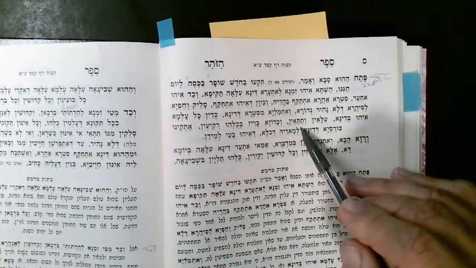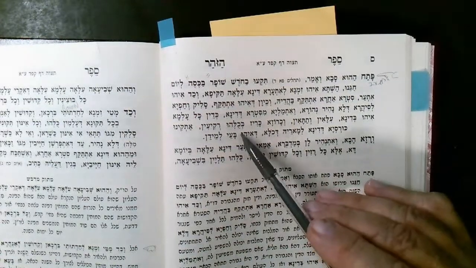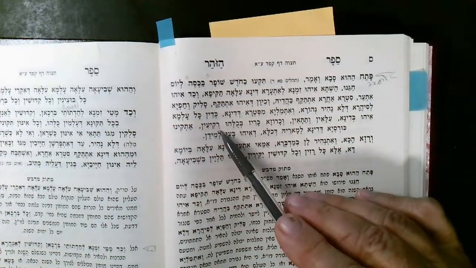Elyonin v'tataain, upper worlds and lower worlds. And then an announcement is announced in all of the firmaments.